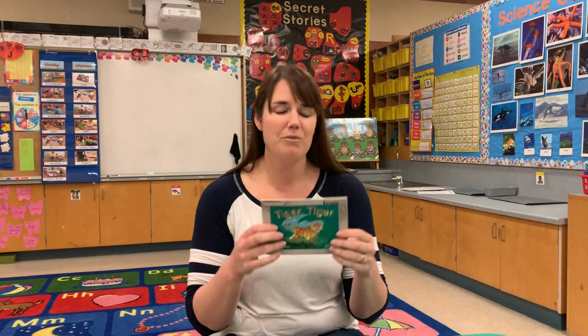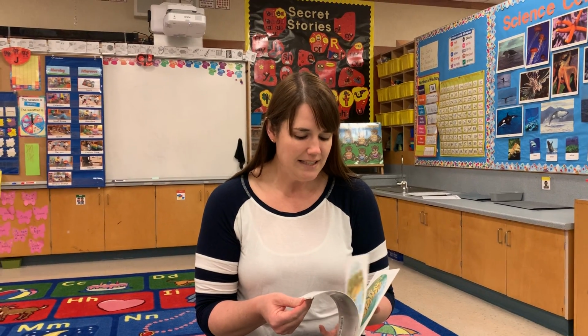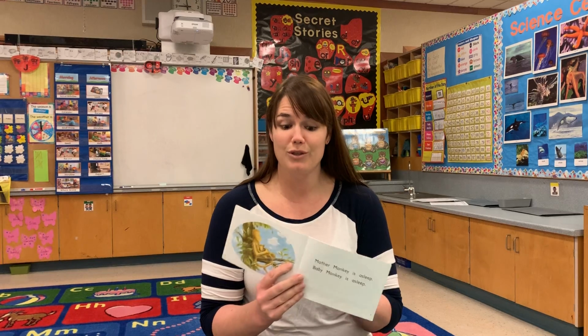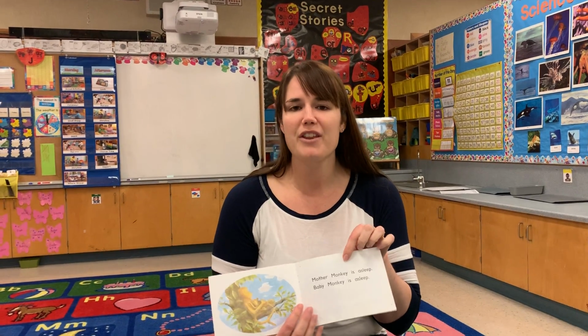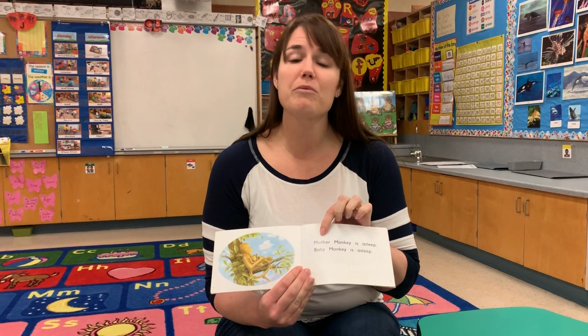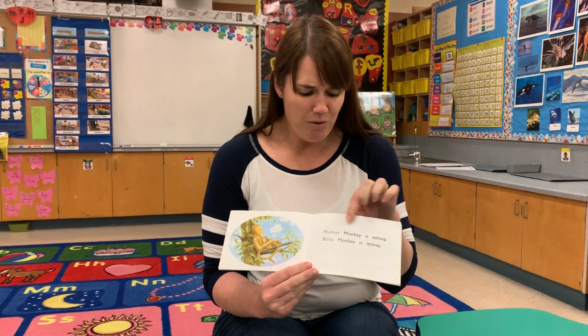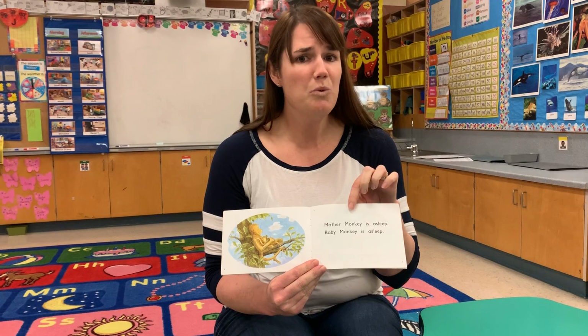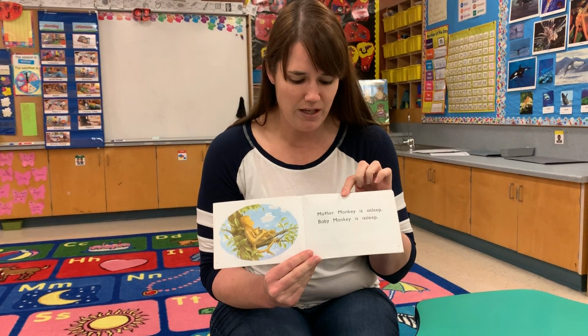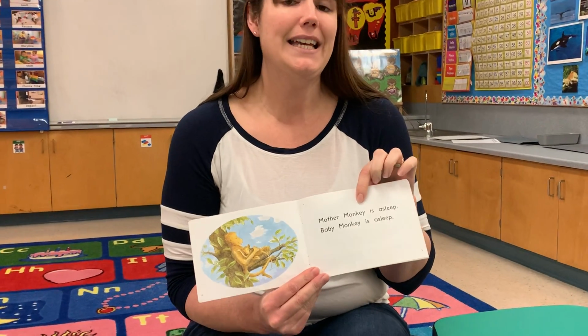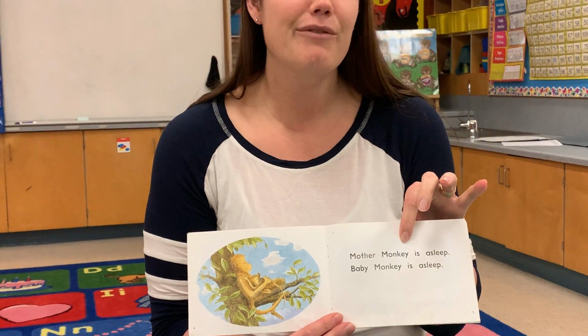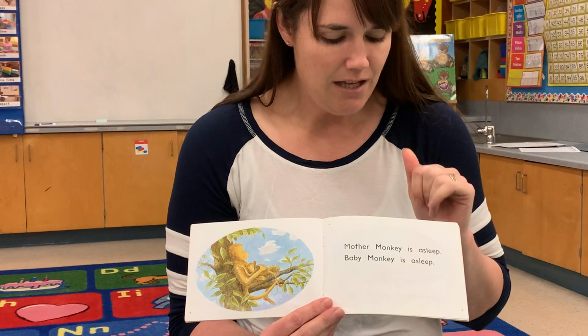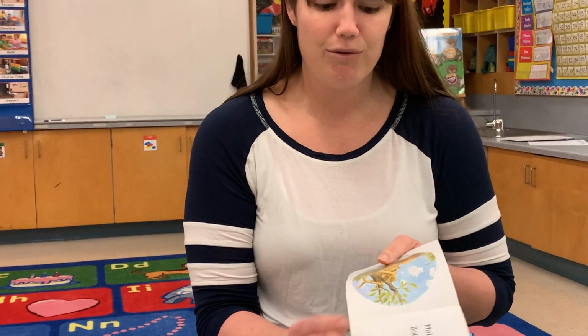So the first thing we do when we're introducing a new story is I might look through it myself and find out some things that I think might be a little bit difficult for students. And this one, it has the words mother and monkey. So something I might focus on with students, all before we read, is talking to them about the difference between mother and monkey. They look really similar, but how am I going to know the difference? Oh, I hear an er at the end of mother, or I hear a sneaky Y at the end of monkey. So really looking at those types of things as you go through.